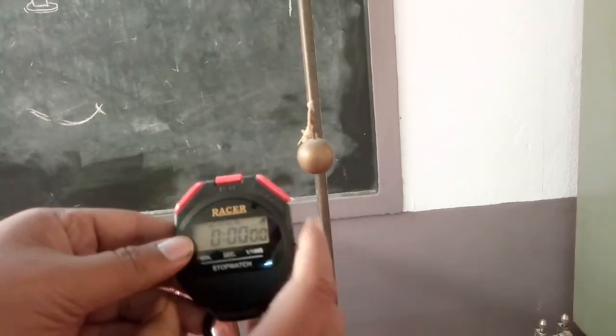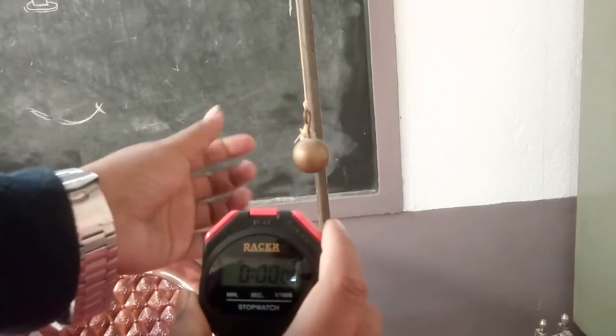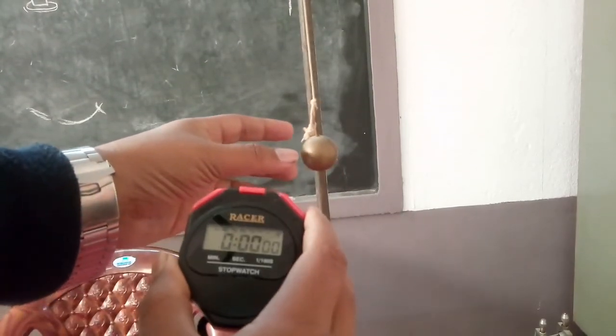Now students, see the timing is 0 now, and the bob rests in the mean position. Now we are going to just displace it.